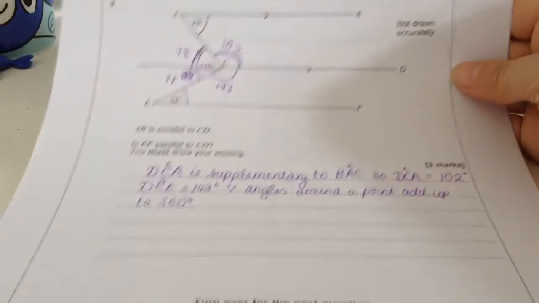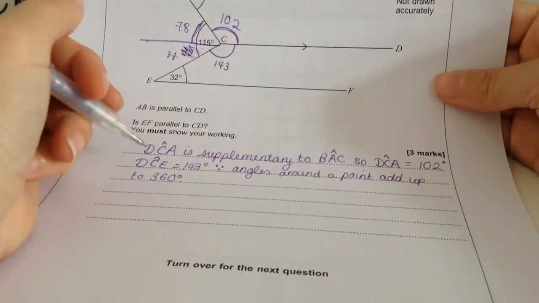So there's a few different ways you can do this. Let me just write down how I was going to do it.